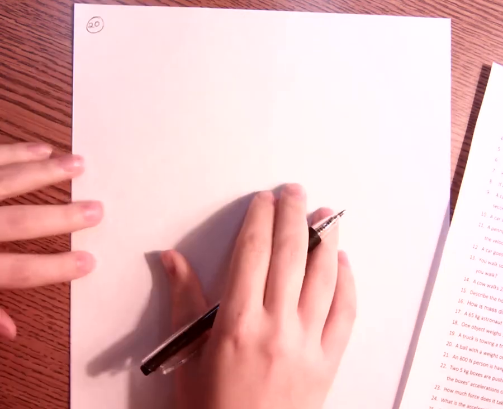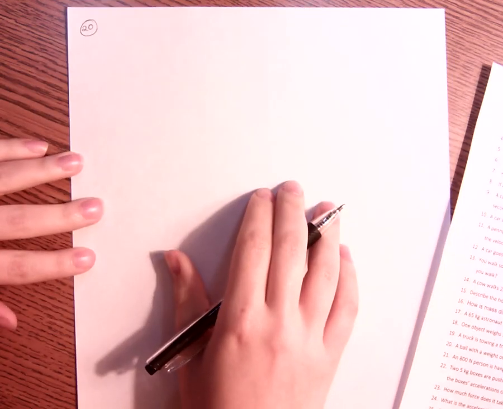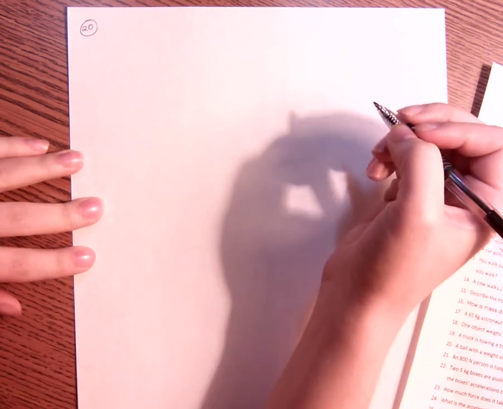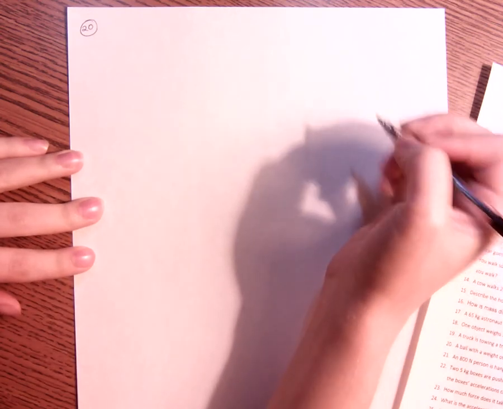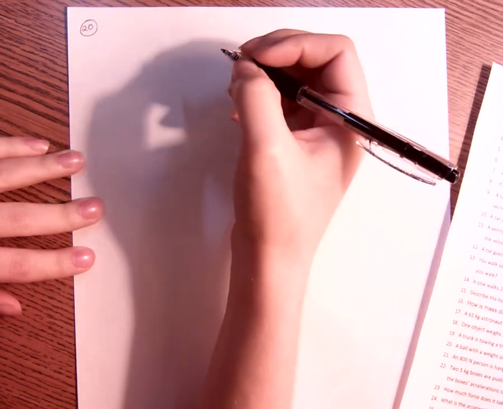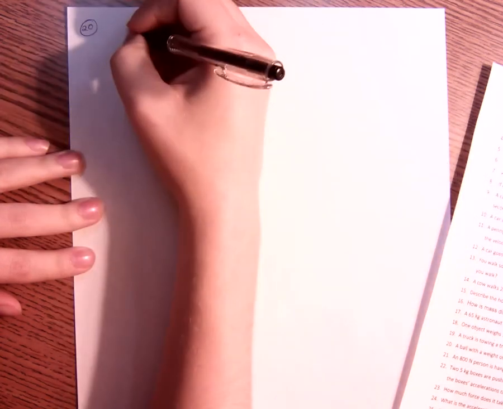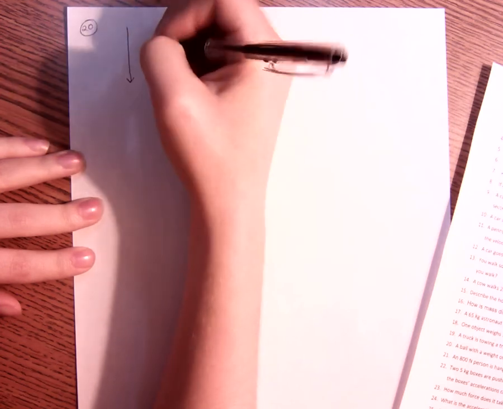Next question. Number 20. A ball with a weight of 50 newtons is dropped. The ball encounters an air resistance of 20 newtons. What is the net force? Okay, net force is found by adding up all the forces, right? So the first force that we have to consider is the gravity force down. That's 50 newtons down.